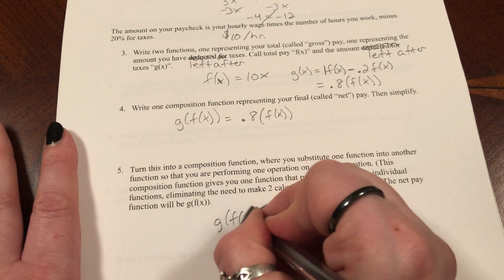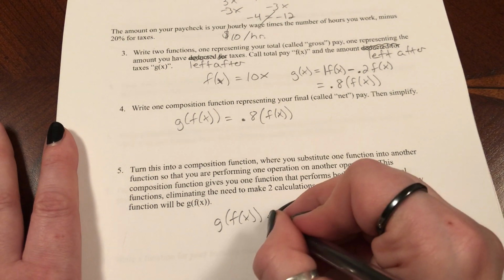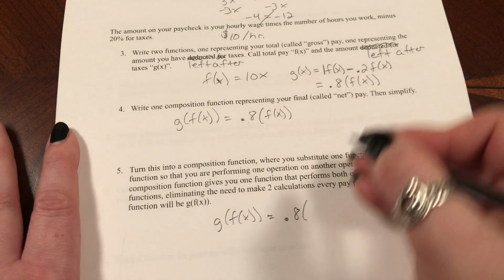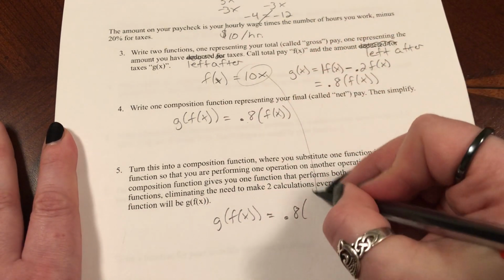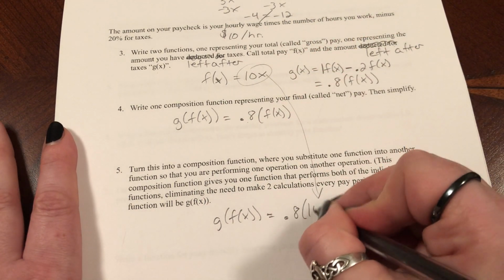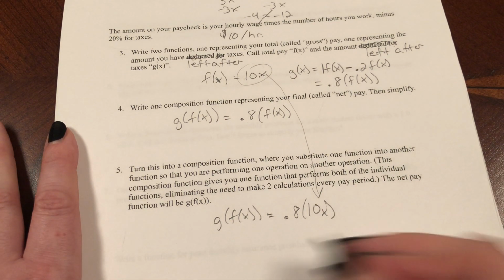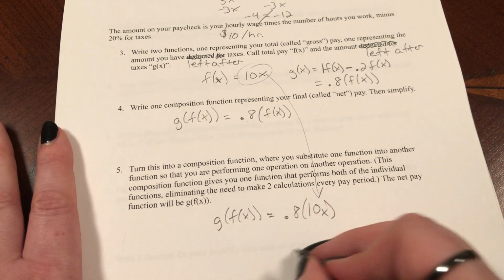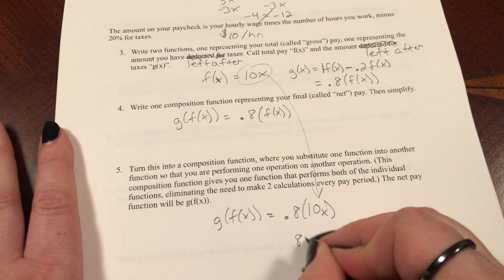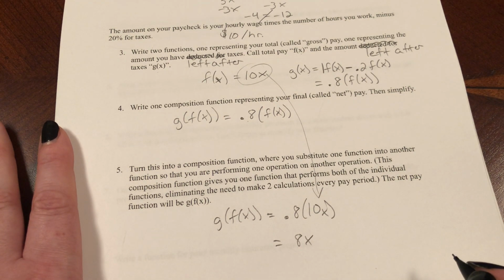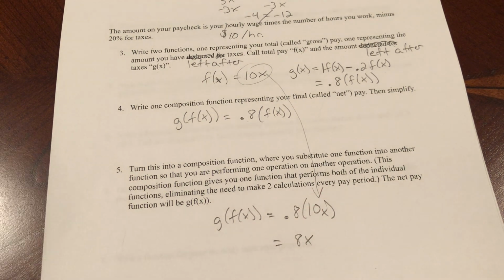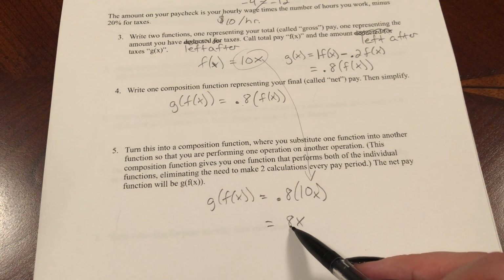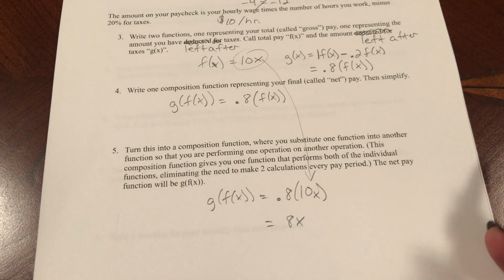So g of f of x is going to equal the 0.8, and then we have to substitute this 10x in place of f of x where we previously had that. All right, and if we simplify this, we are now going to have, let's see, 8x as our new function. So we get to keep $8 for every 10 we get paid when we're paying 20% in taxes.